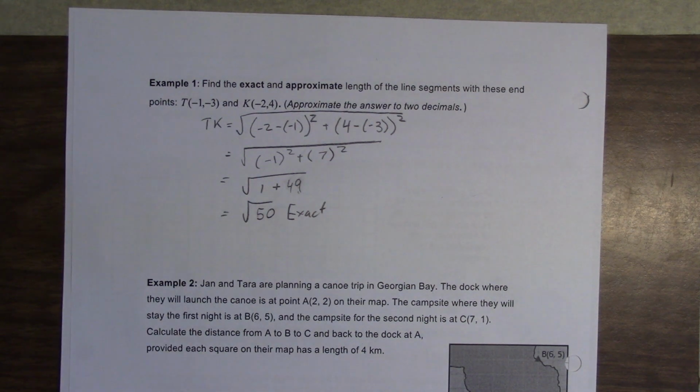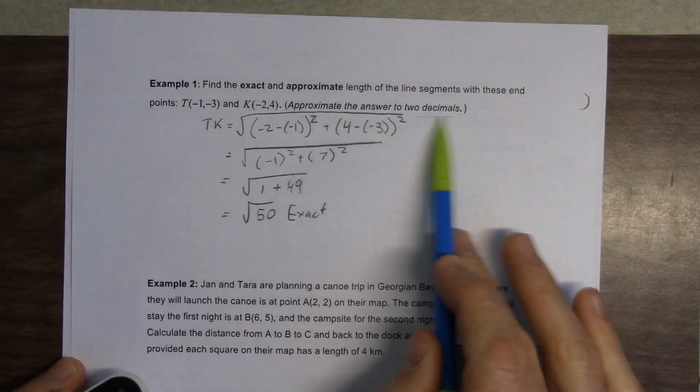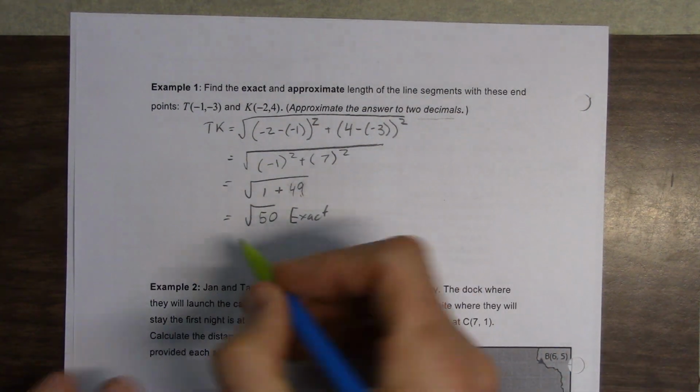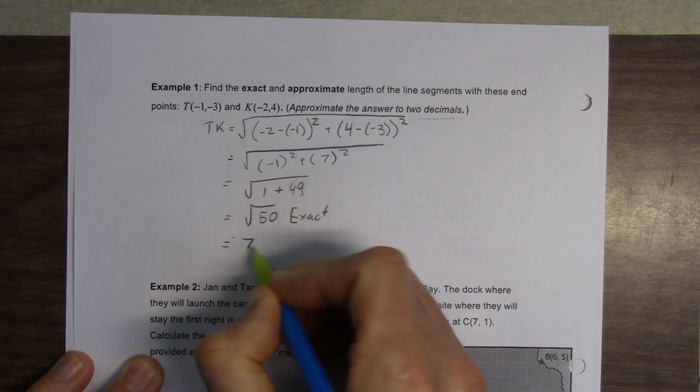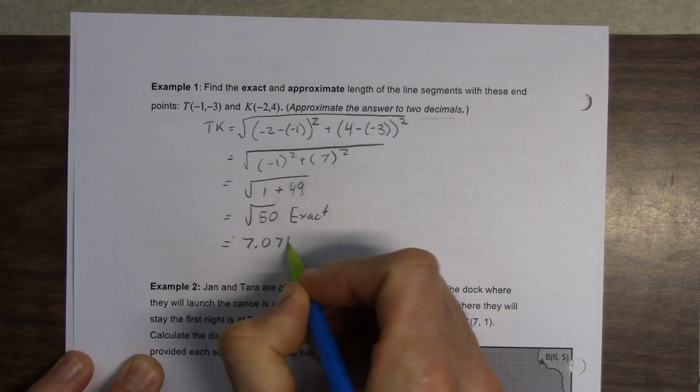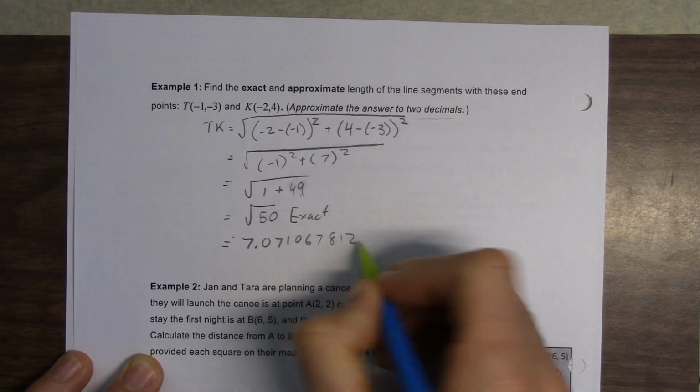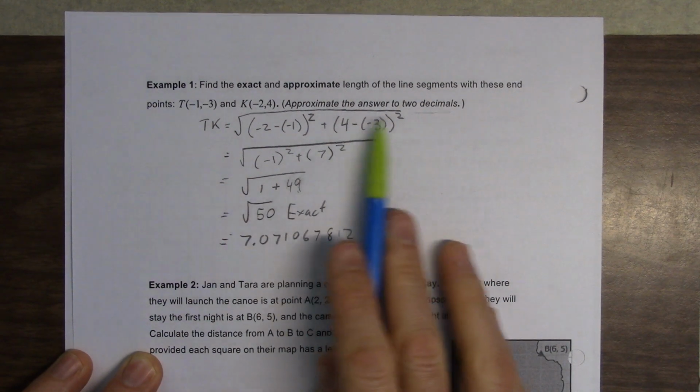Now to get the approximate answer, it says to 2 decimal places. So let's see. If I put this on my calculator, I can find the square root sign. Don't tell me. I need to learn where this square root sign is. Okay. 7.0710678812. So that I need to approximate to 2 decimals.